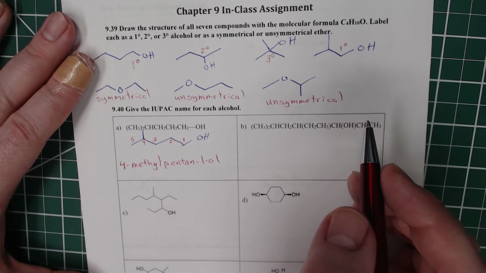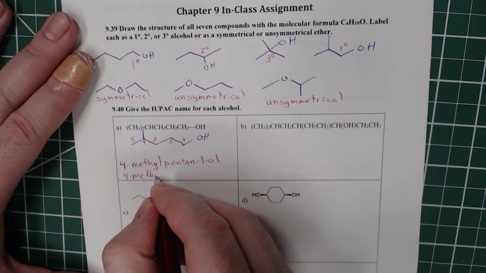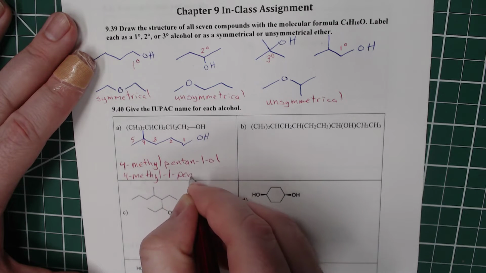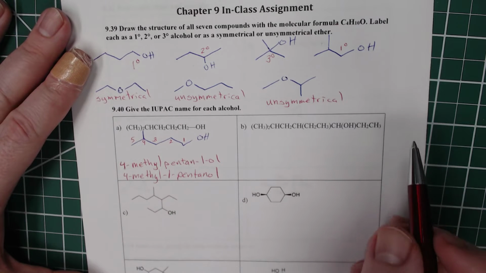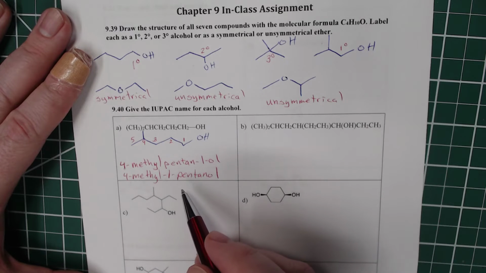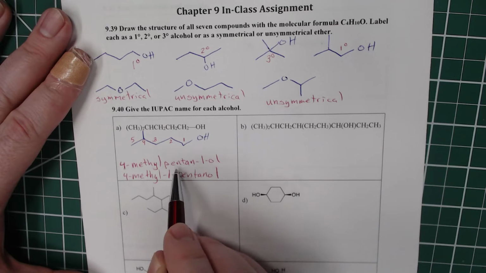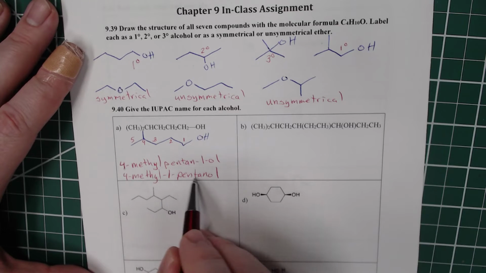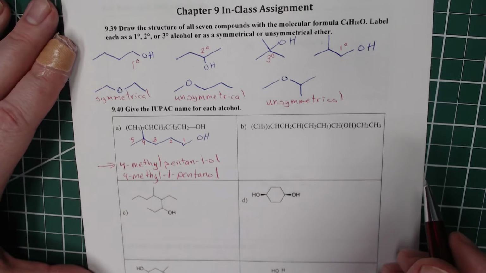All right, now I'm going to let you guys in on a little secret. For most of my life, I would have called this 4-methyl-1-pentanol. But it turns out in the 90s they switched the official IUPAC nomenclature, so that instead of putting the 1 before the pentanol, you put the 1 right in front of the ol. So this flows a little better, and this is the official name.